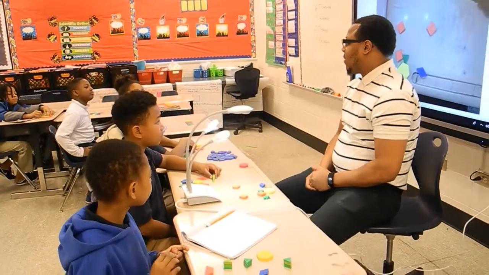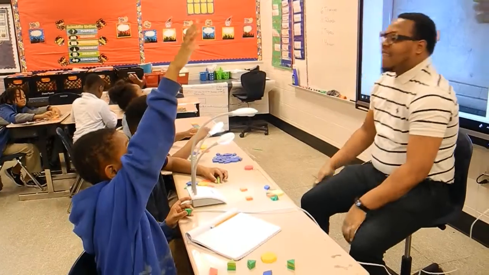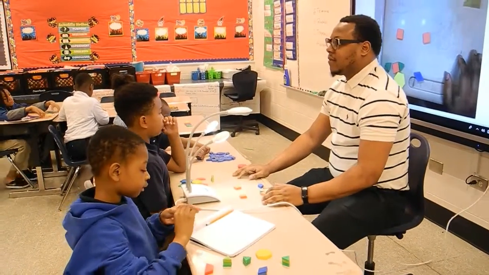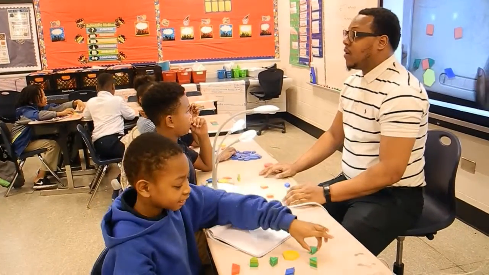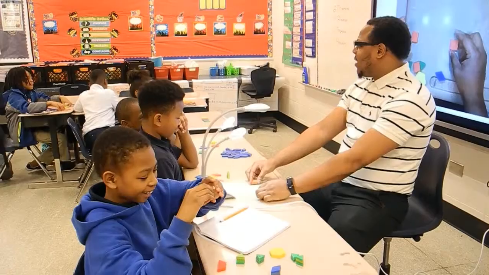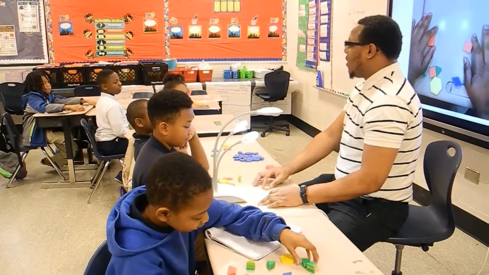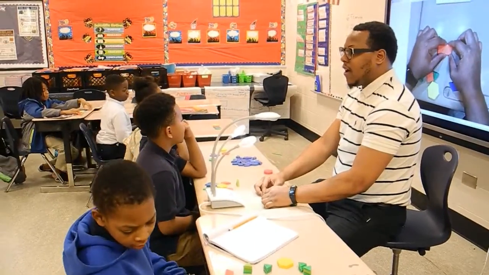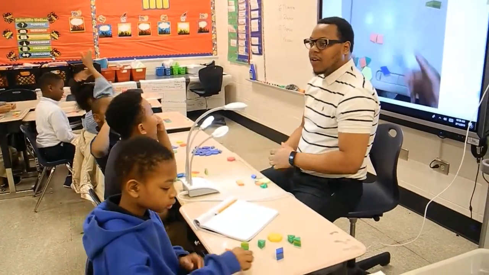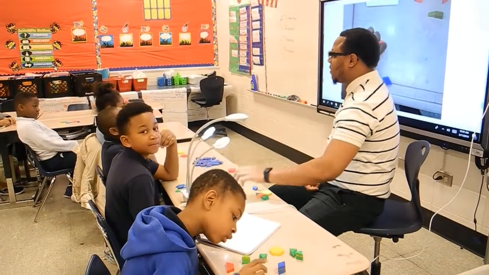Who can raise their hand and tell me? What kind of shape can I make out of these 2 squares? You can make a rectangle. If I put these 2 squares together, I'll make what type of shape? A rectangle, right? Now, each one of these parts represents a unit fraction, right?